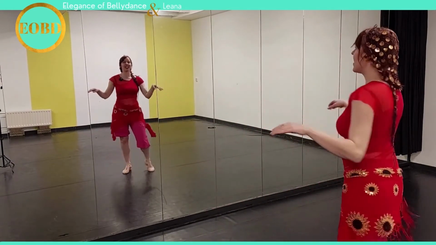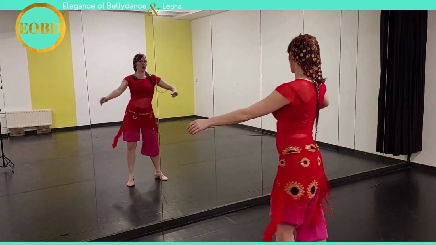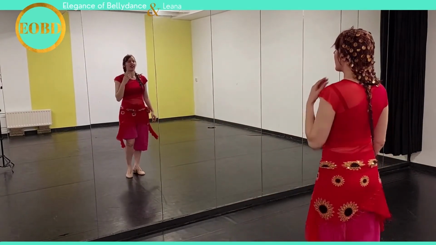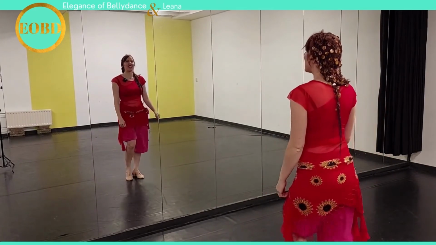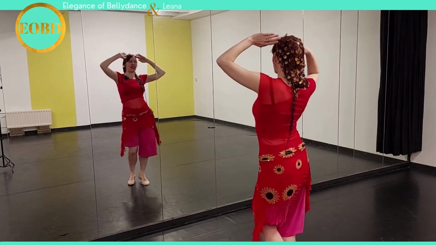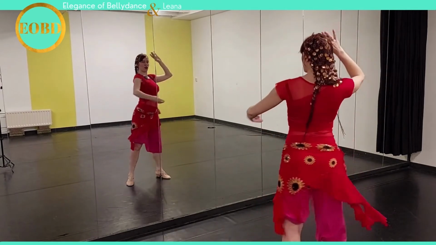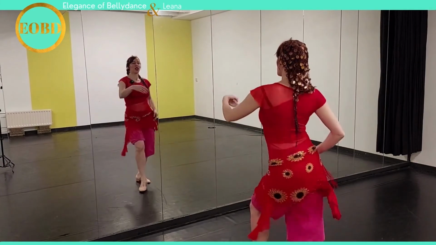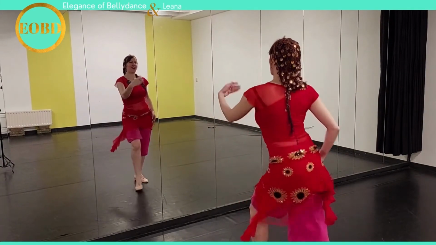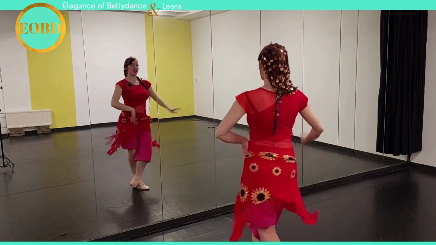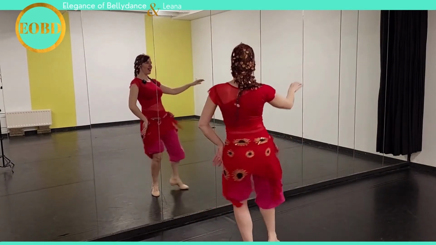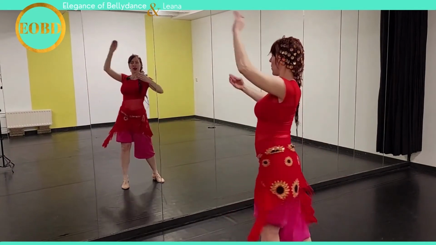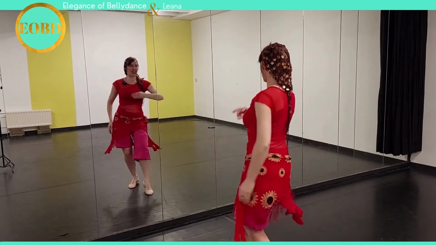Reda style. Change the direction. 1, hut. So we're going to start on the right. Reda style. Arms up. And big. 2, 3. Now push. And 1, 2, 3, 4. And 1, 2, 3, 4. And 1, 2, 3, 4.